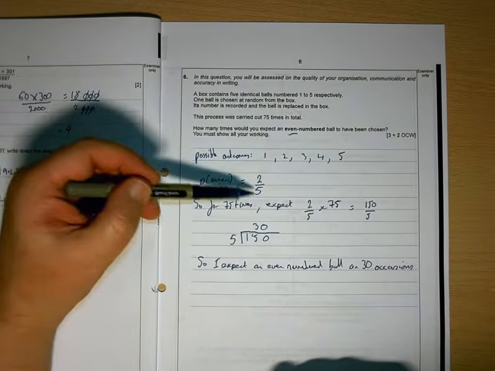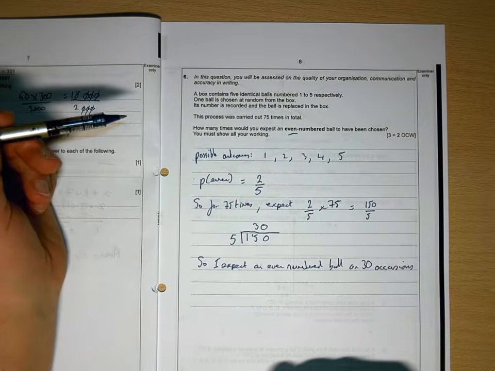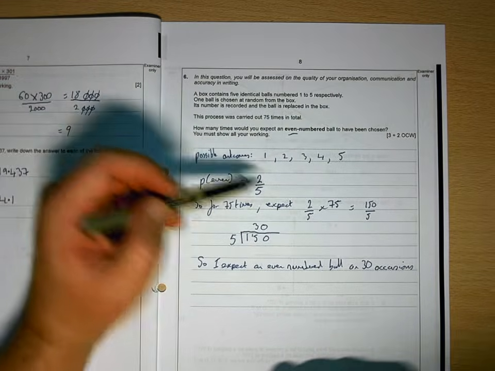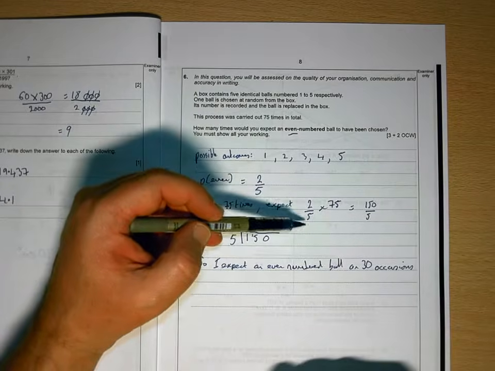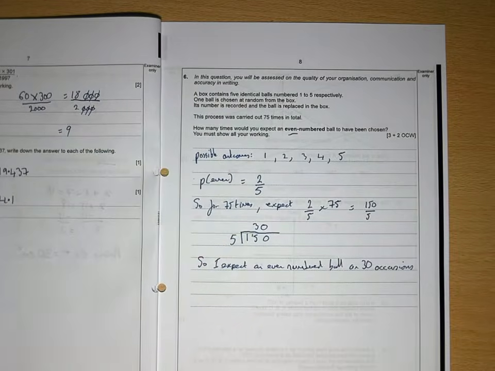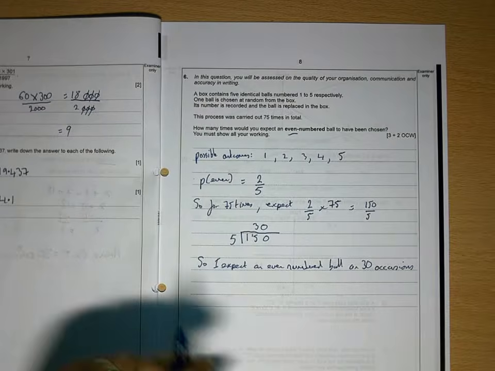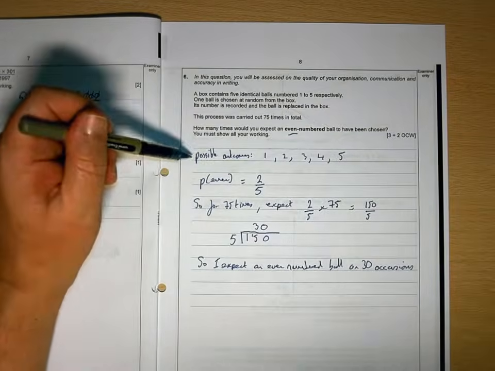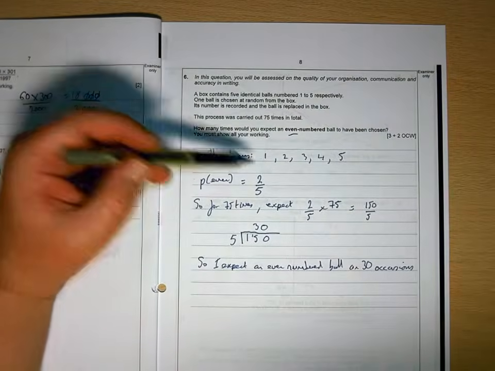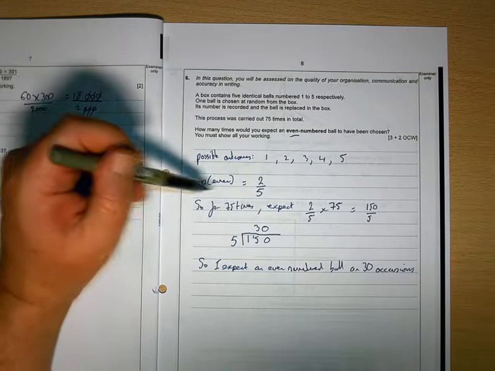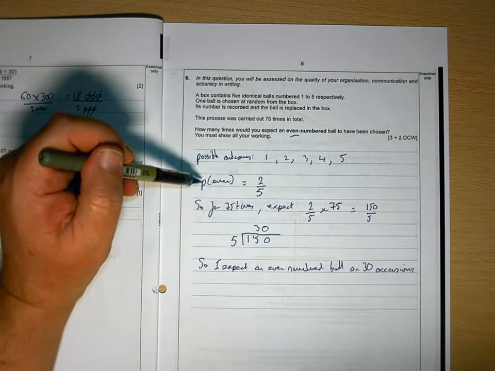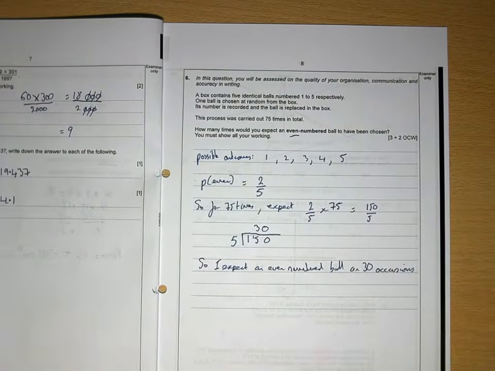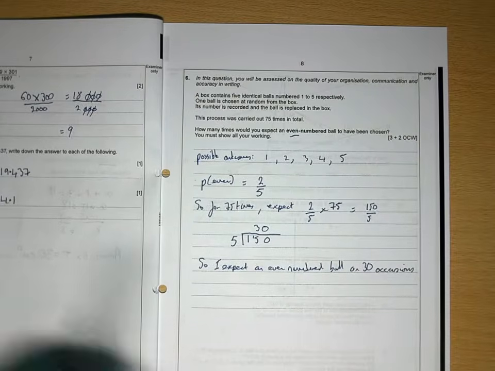So you're going to get a mark for the maths of 2/5. You're going to get a mark for the maths of correctly multiplying by the number of times it was repeated, and you're going to get a mark for the maths of 30. And then to get the other 2 marks, it's just saying what your possible outcomes are rather than just listing them, telling me that that's a probability, and conclusion. That will get your other 2 marks.